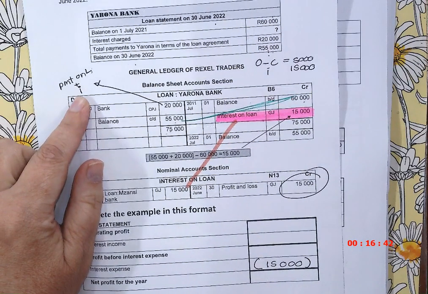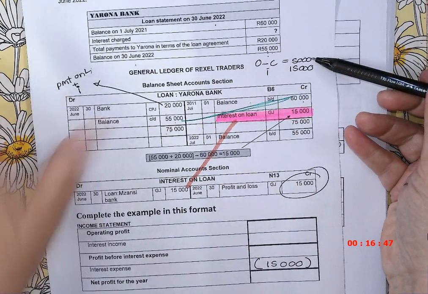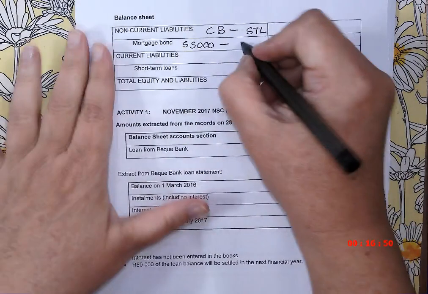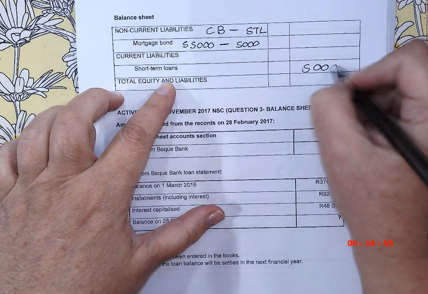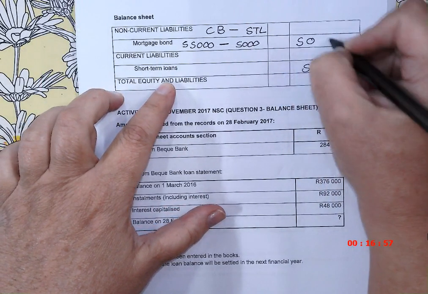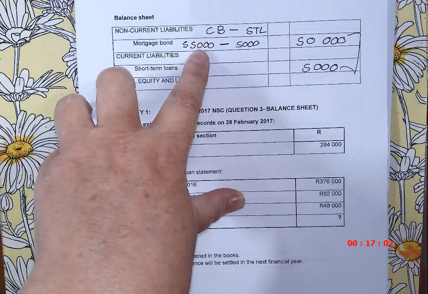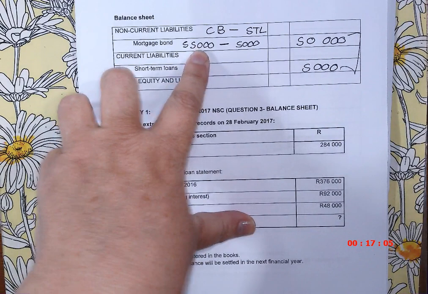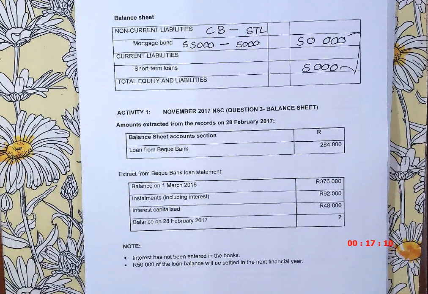In other words, how much did I pay back on the loan? 5,000. So I say 5,000, which means my short-term loan is 5, my loan is 50. Can you see it adds up to 55, which is the loan at this stage? I owe 55. But 5 of that I need to worry about, because next year I am going to pay that off. So I need to make sure I have cash. Everybody sharp with this? So now I'm going to start with activities.